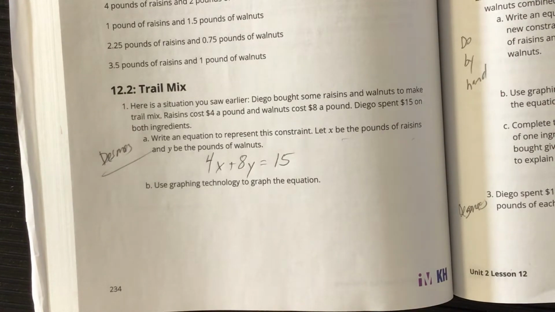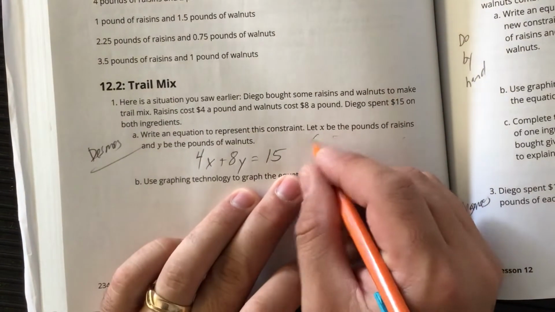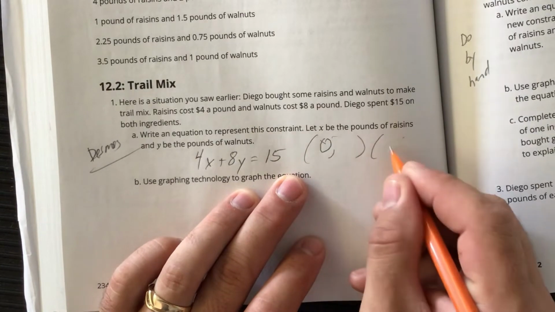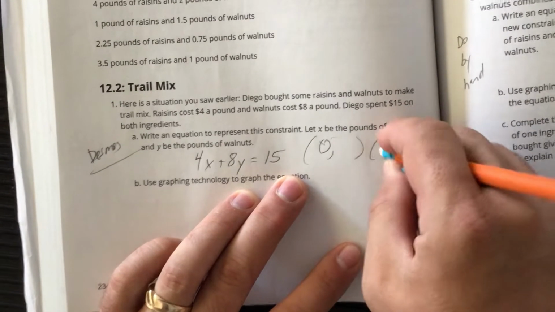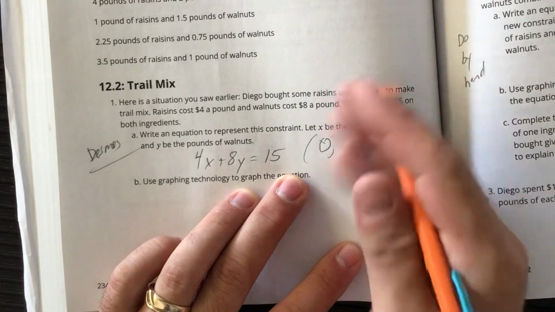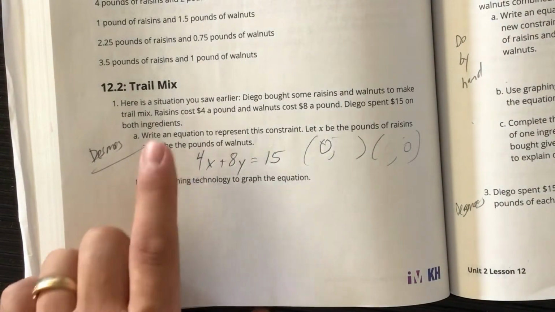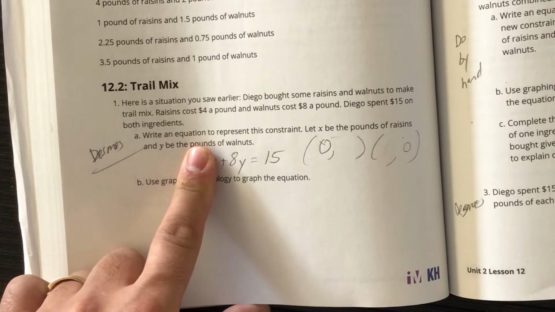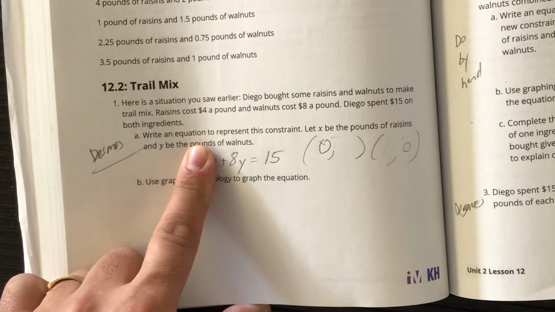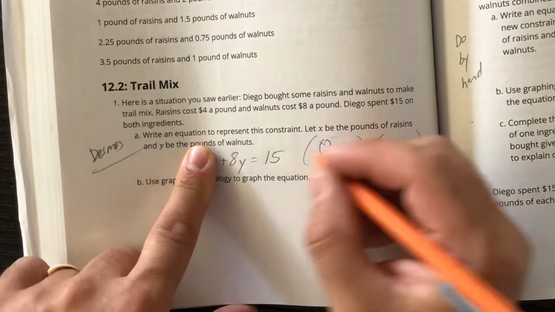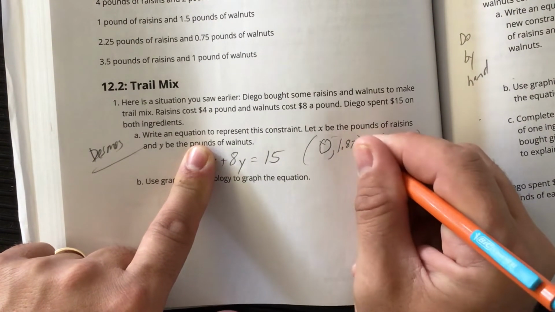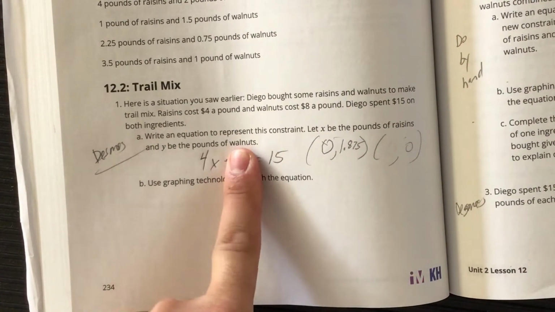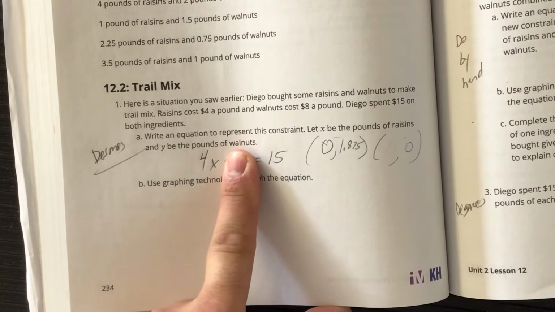Okay, once again, we could do the method like you did on the warm-up. I could find the x-intercept and the y-intercept. So plug in 0 for both of them. So if x is 0, 8 times what is 15? So what's 15 divided by 8? 1.875. And if I plug in 0 for y, 4 times what is 15? So 15 divided by 4.